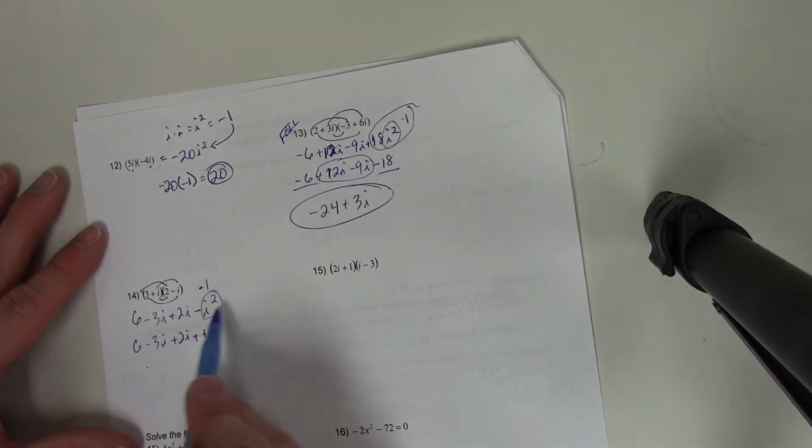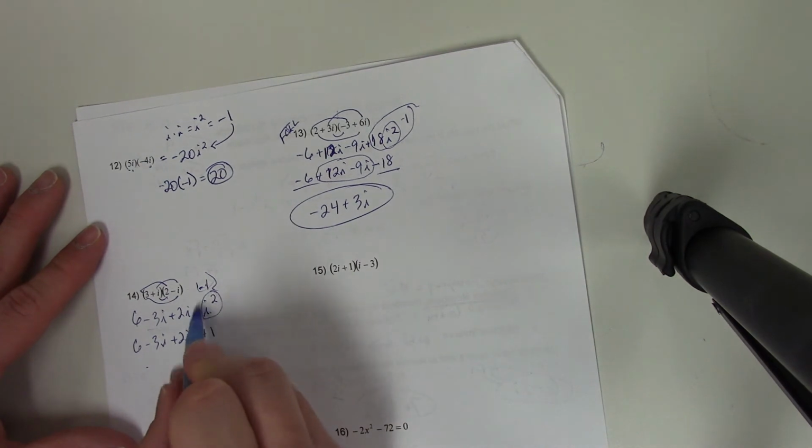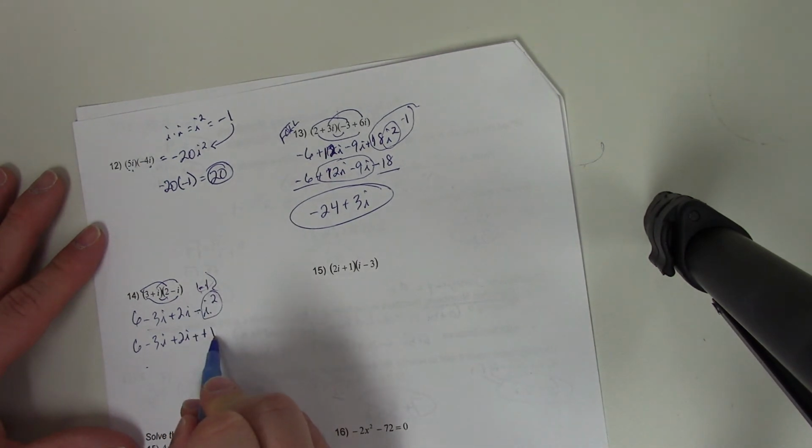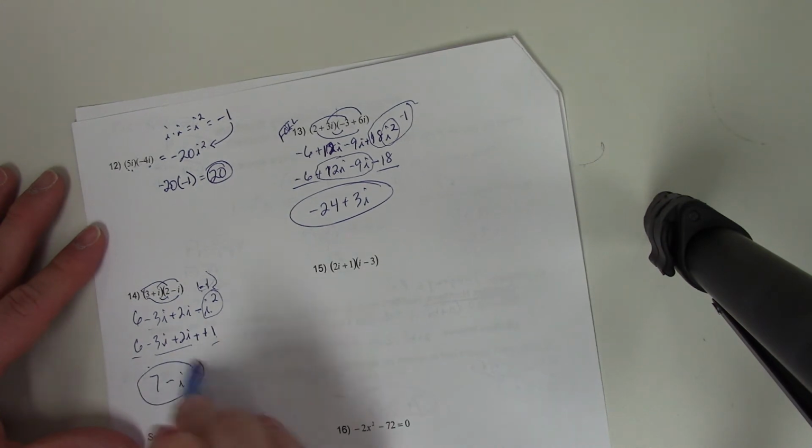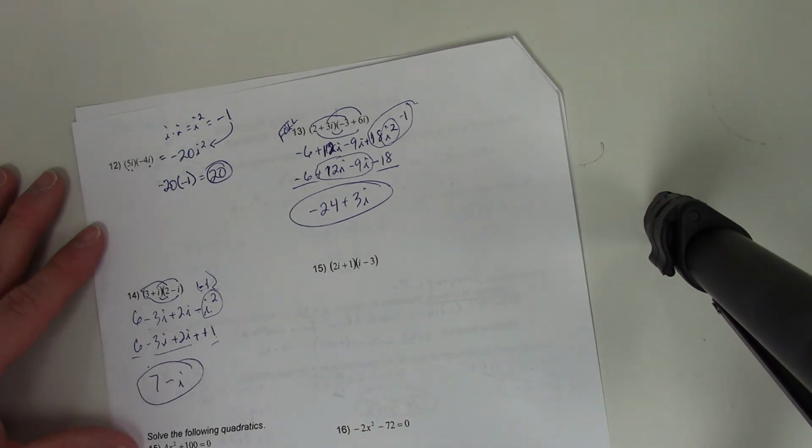So I did the FOIL process. I see i squared, which is negative 1. So really what I have here is minus a negative 1, which is how it becomes a plus. Combine my like terms. 7 minus 1i, or 7 minus i, either way.